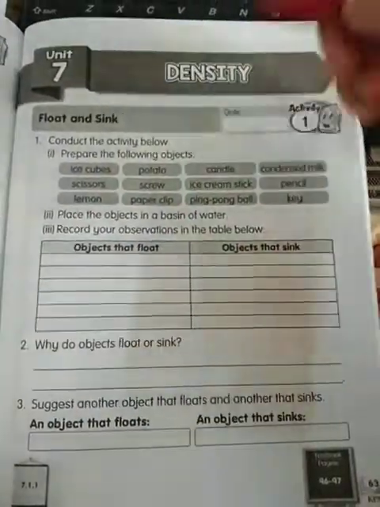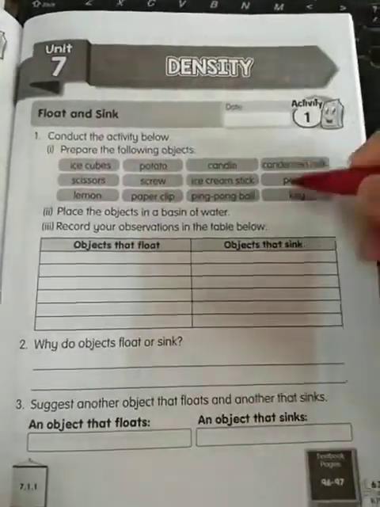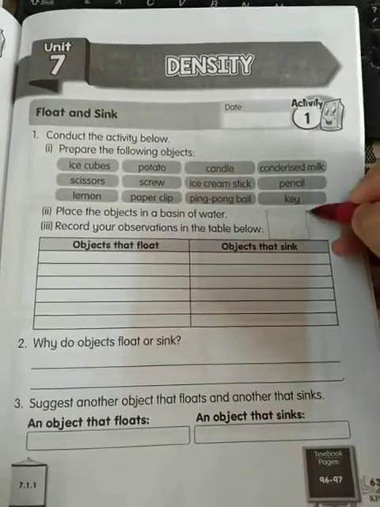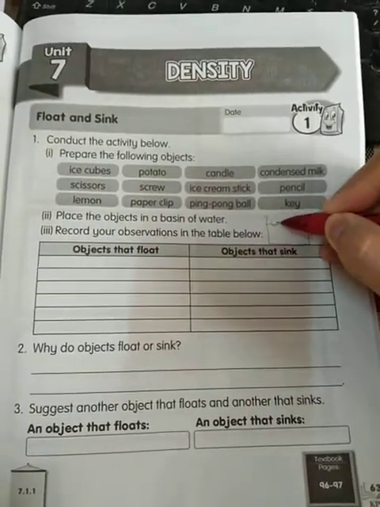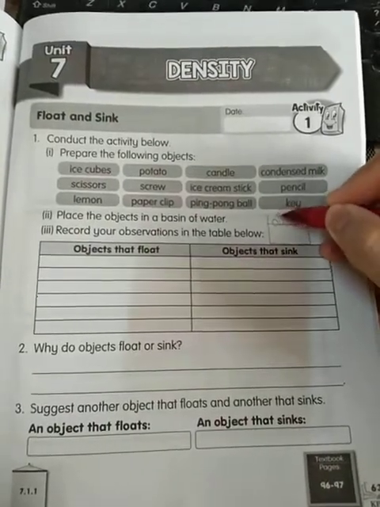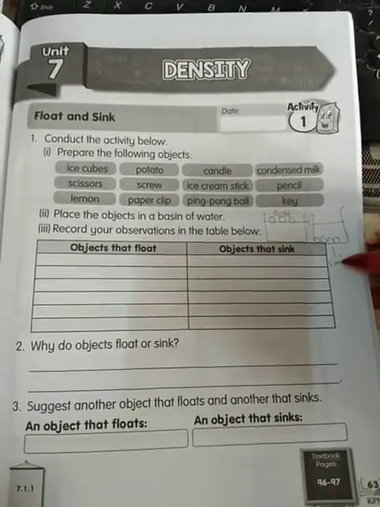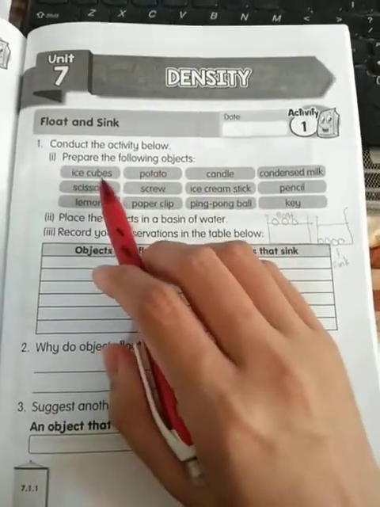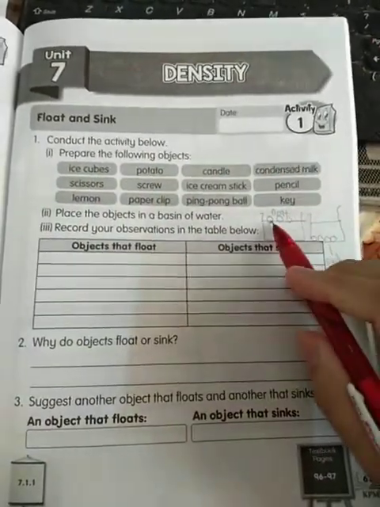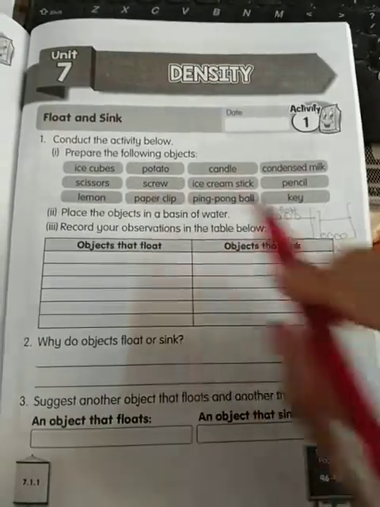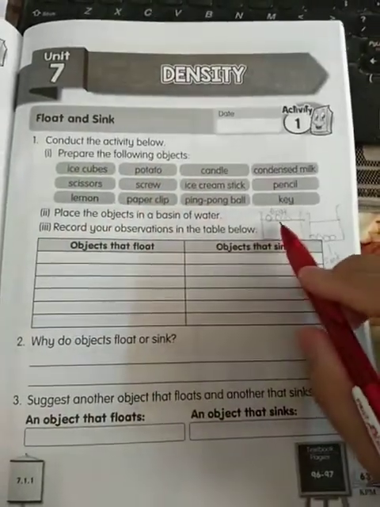Okay, let me tell you what is float, what is sink. Float means on the water. Sink means in the water. Okay, so let's start. Ice cubes. Is it float or sink?